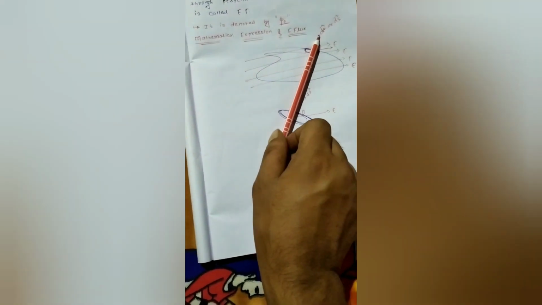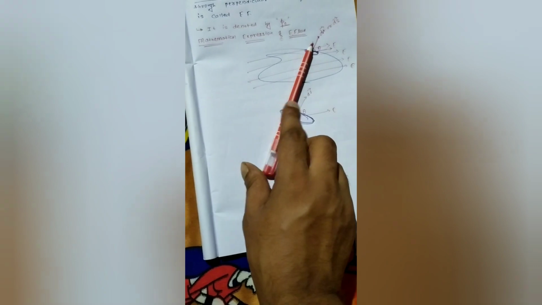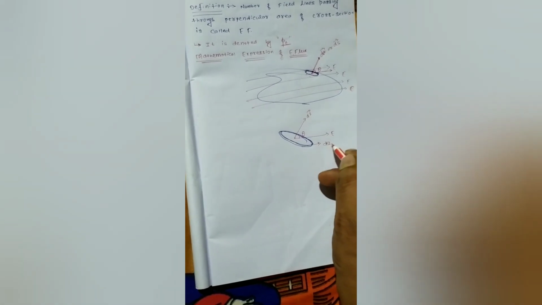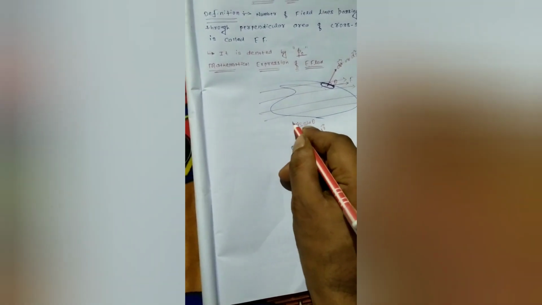So I have to resolve this area vector ds, and area is a vector quantity. So we can resolve it into two parts. In this direction it will be ds cos theta, and in this direction it will be ds sin theta. Again I'm telling you, once you get this knowledge, once you learn this concept, then you will never face any kind of problem in electric flux. So please be attentive. If you are not getting anything, please message me right now.